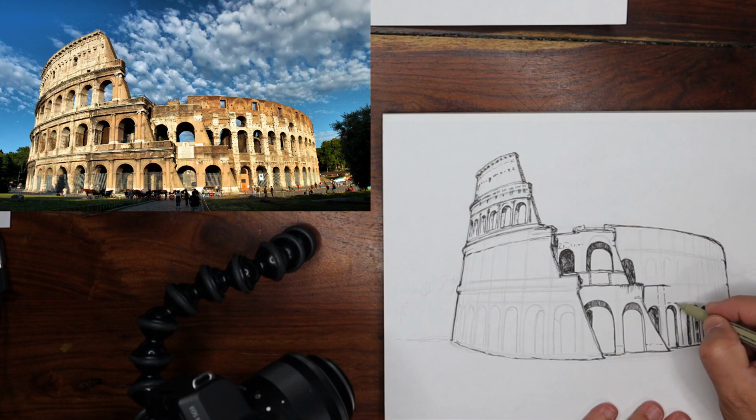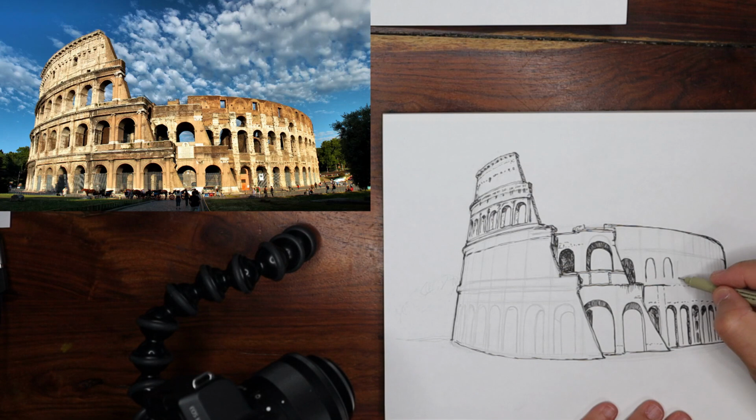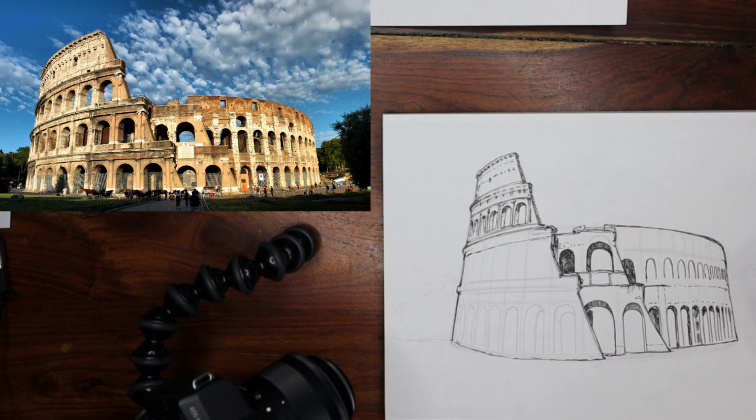So I'm going to get a little more specific, looking for kind of that second level of light and dark. Trying really hard not to make up information that's not there. And really beginning to get a little more artistic. Maybe even a little more creative. Give the Colosseum a makeover.